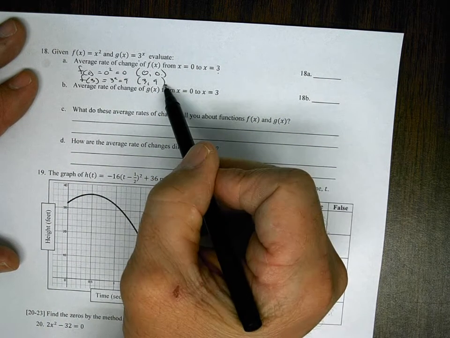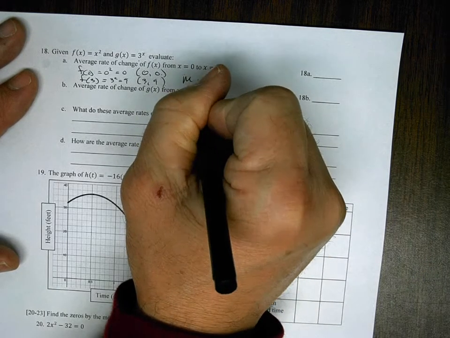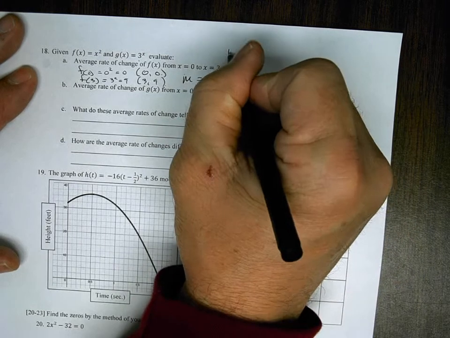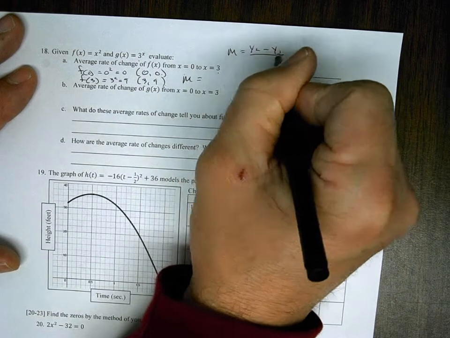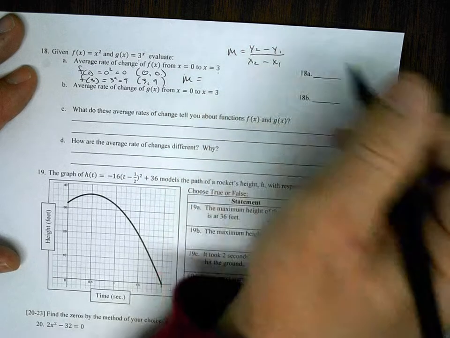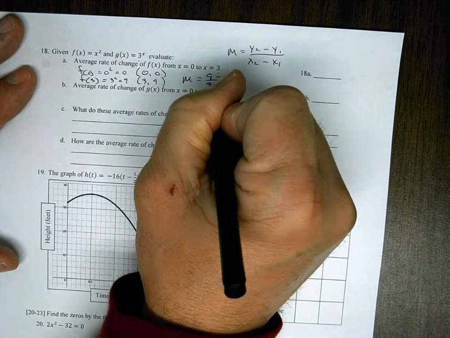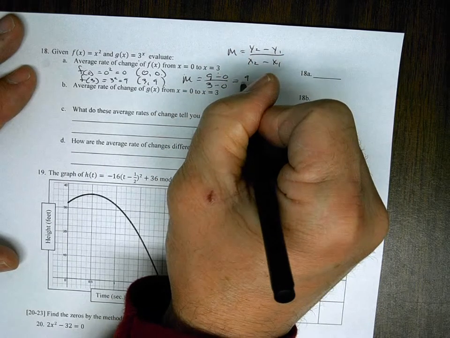And they want the rate of change, or slope. So remember, the slope is y2 minus y1 over x2 minus x1. I'll write it right here. And we simply plug in 9 minus 0 over 3 minus 0, which is 9 over 3, or 3.